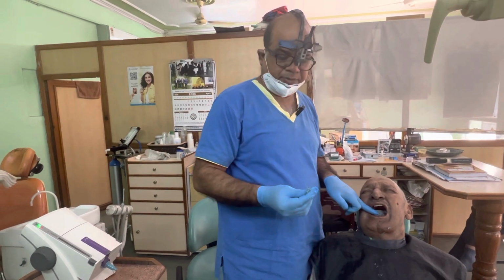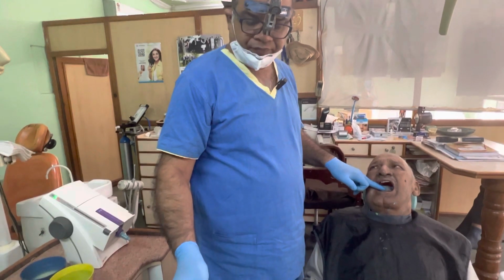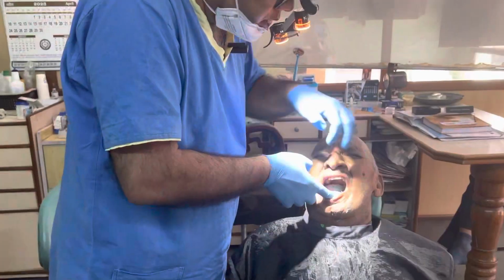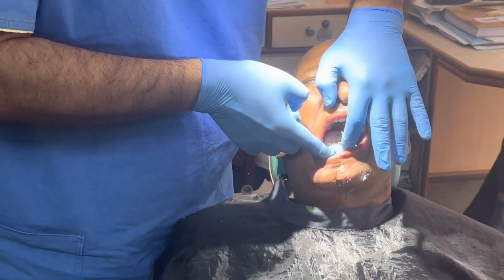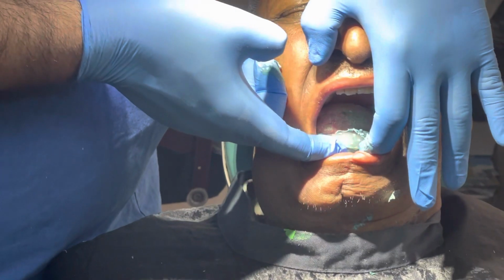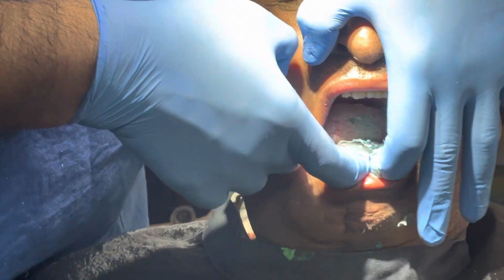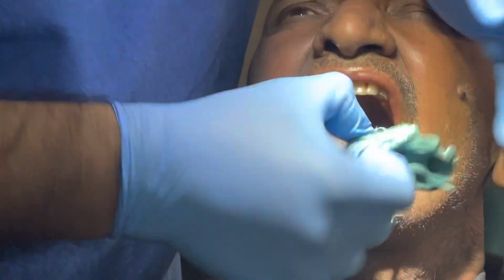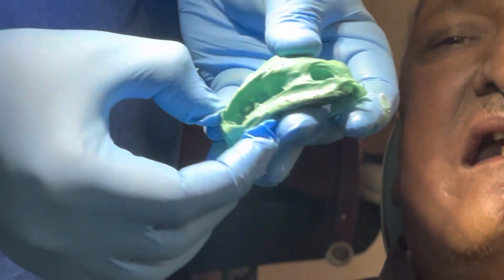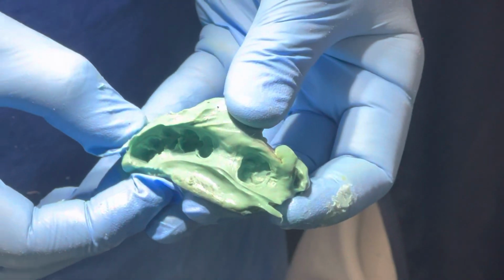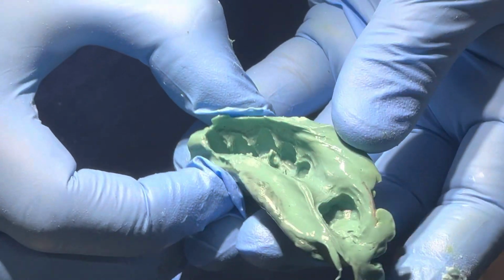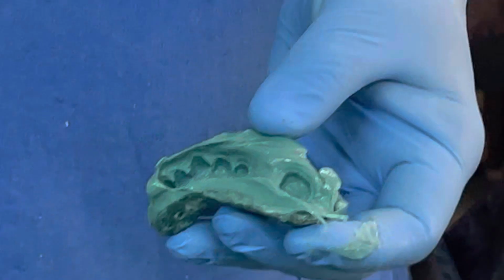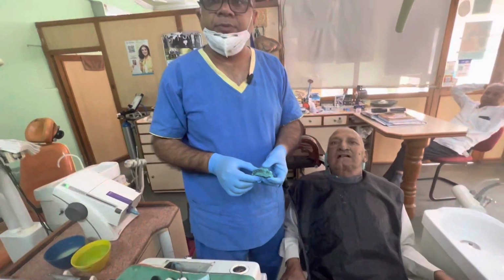See, I have seen that this impression is getting set. You have to remove it very gently. The beauty about this material, polyether, is that it has very good rigidity. So you can easily remove this. You can see the impression has nicely captured the entire area. So thank you guys. Thank you very much.